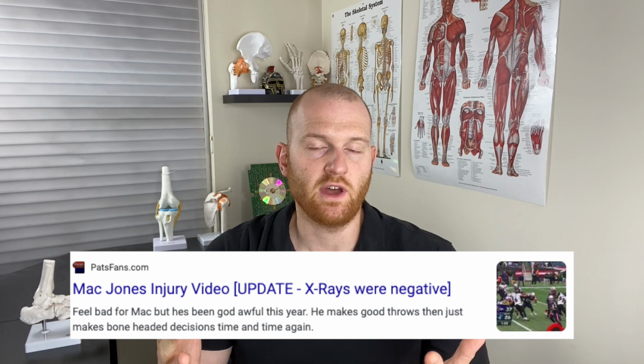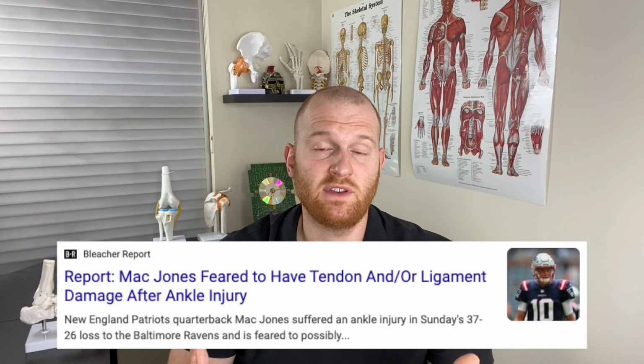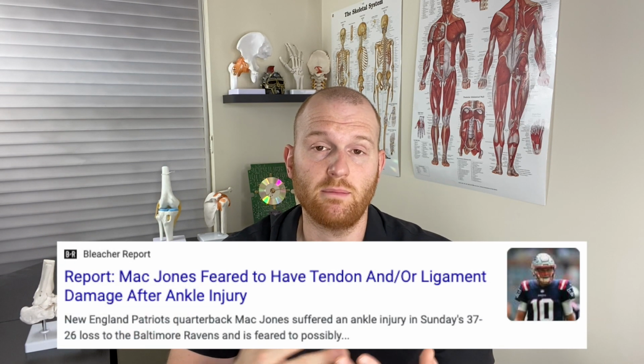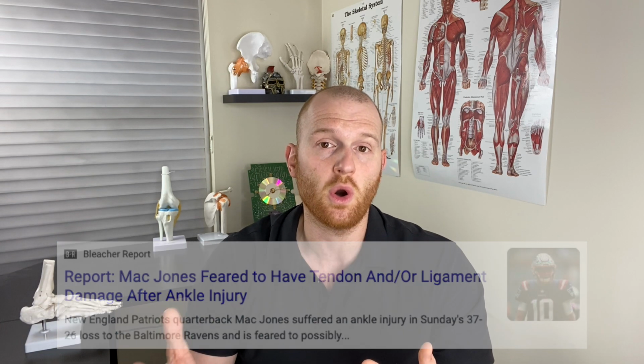Fortunately, right now, we have found out that there have been x-rays and they have come out negative. Despite the x-rays being negative, however, there is some fear that he may have damaged some soft tissue structure, whether that be a tendon or a ligament in the ankle, and that is not something that will typically show up on an x-ray, but it would of course show up on an MRI.